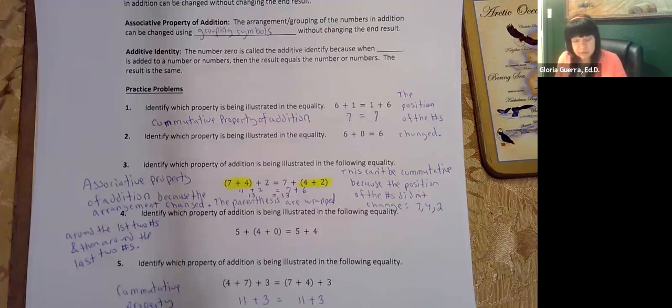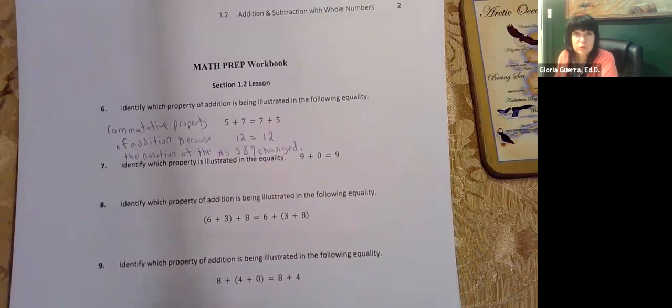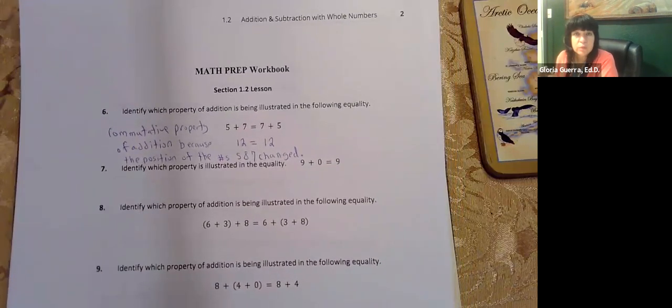Okay, now let's see if there's associative property on the other page to show you an example of that. And I believe there is. If we look at number 8, this is on page 2 of your cowork.